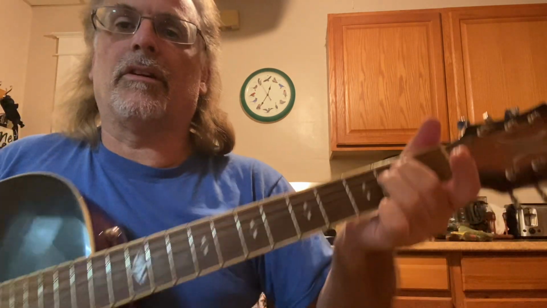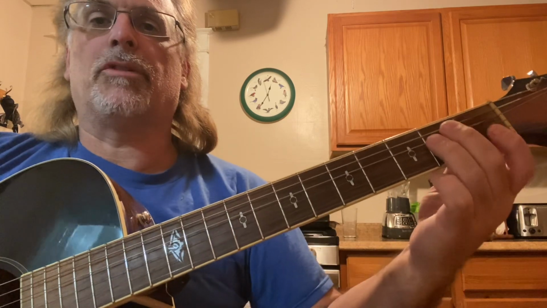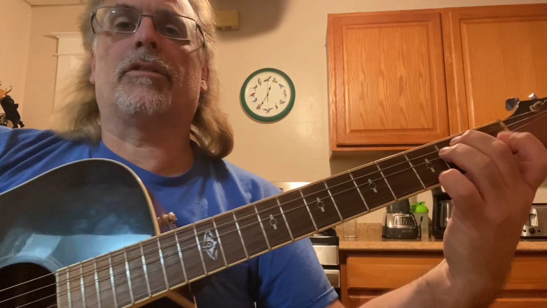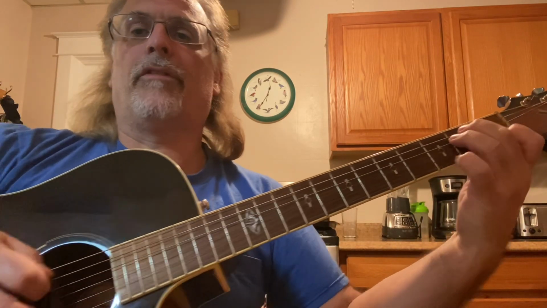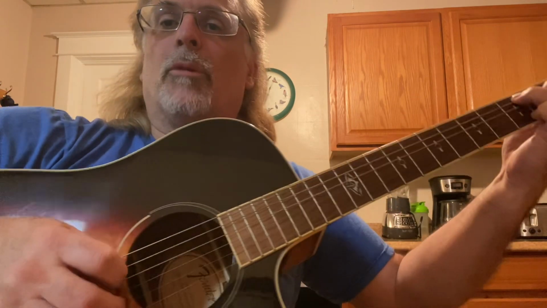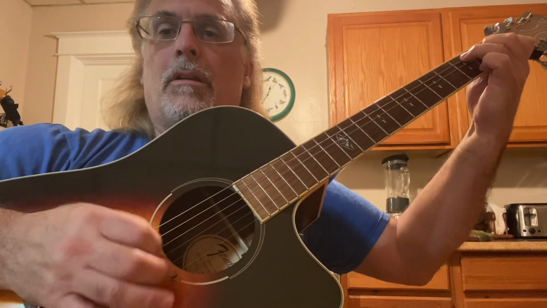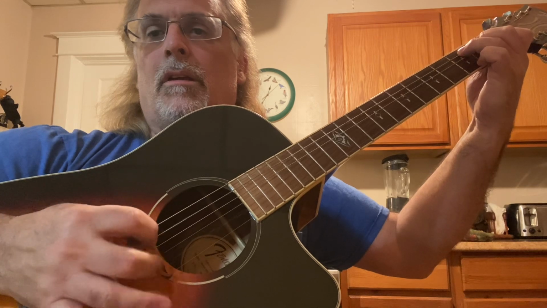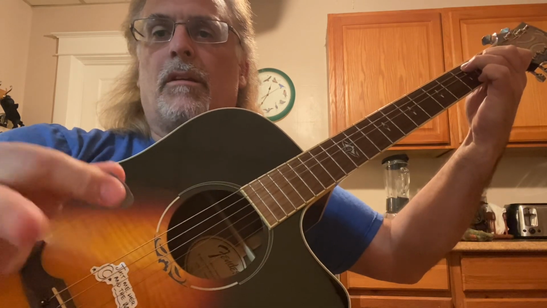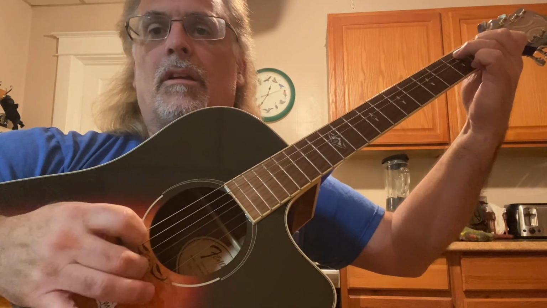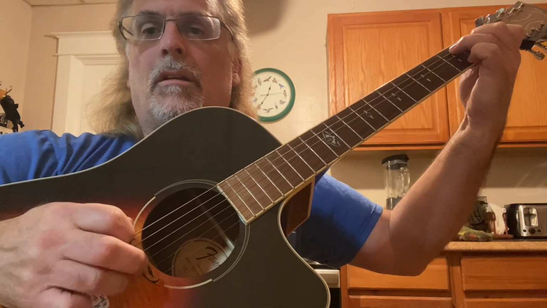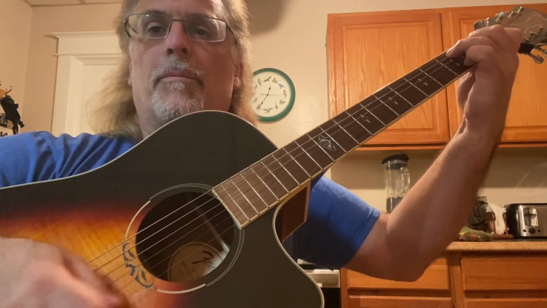Try to use your middle fingers as much as possible so you have the option of using your 1st and 4th fingers. So when you get a little bit more proficient, use 2 fingers. Use your pick and use your 2nd and 3rd finger like so.